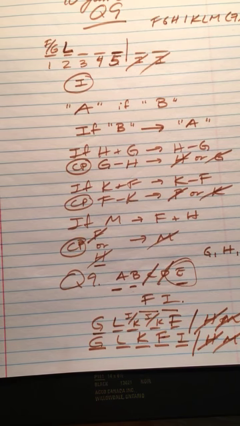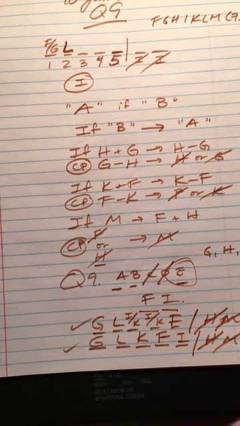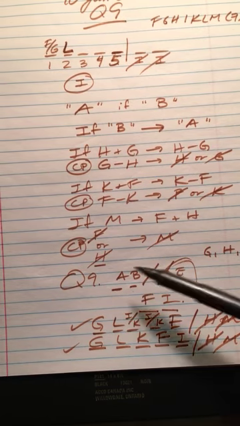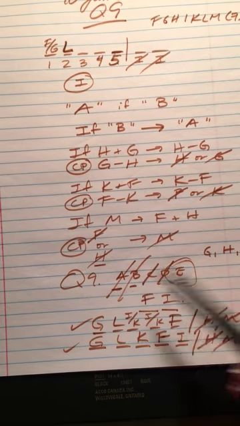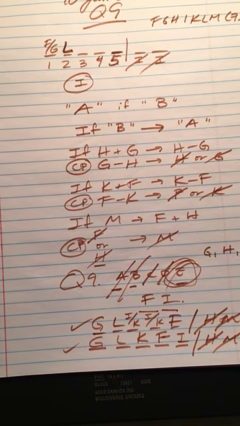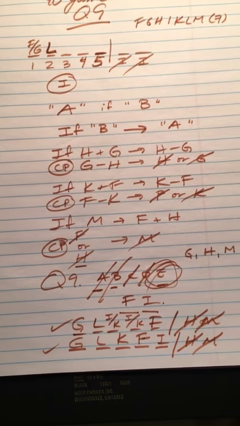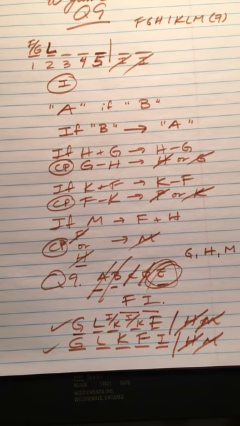Okay, so I've tested both of those, which means that A is out because it doesn't include I, and B is out because it doesn't include F. E is the correct answer because it includes both of them along with G, H, and M. Okay, so hopefully that helps. Let me know if you have any other questions.